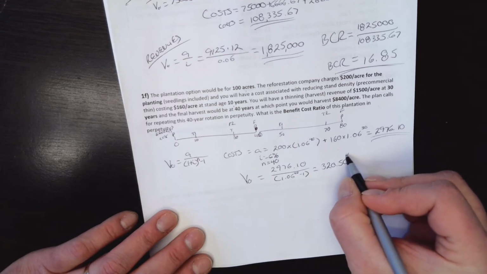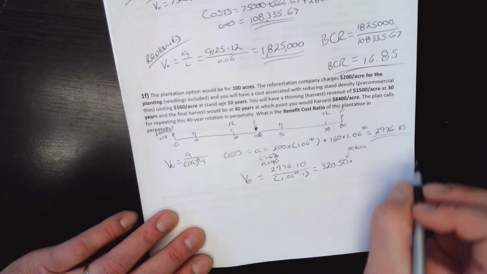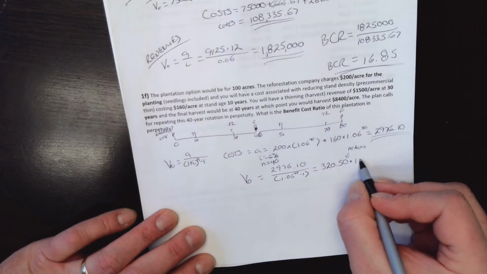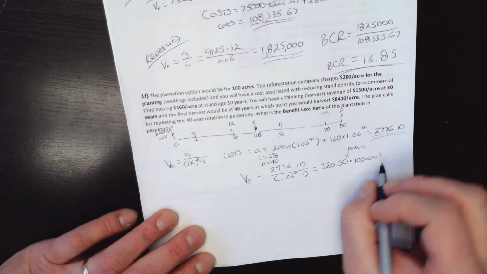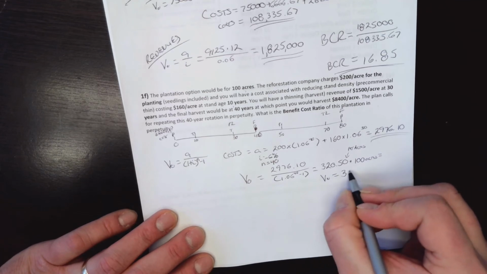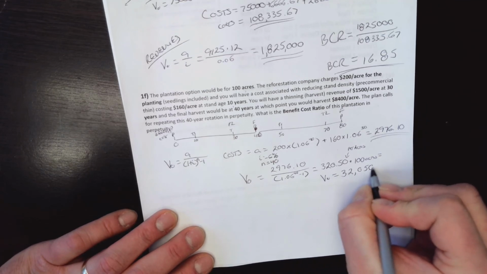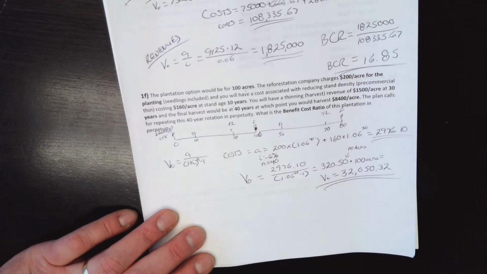So this is per acre, not acres, times 100 acres. And that's going to equal then, down here, our V0 for the cost of 32,050.32. Present value of the cost.